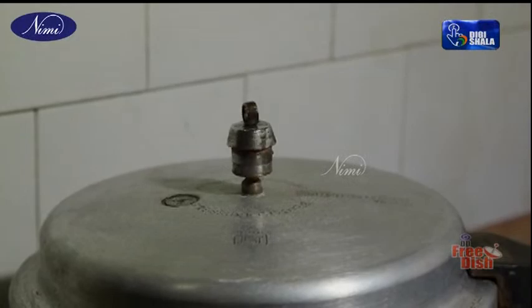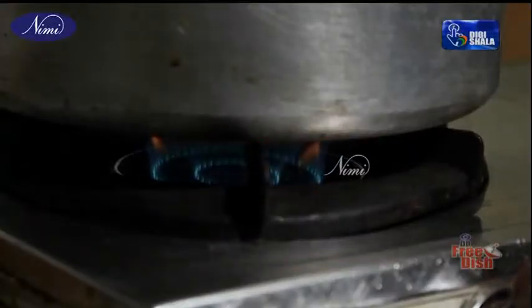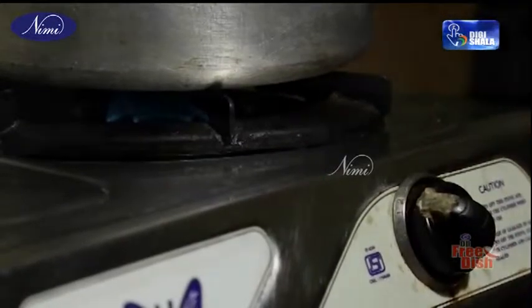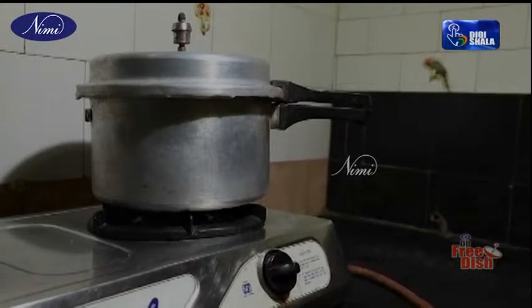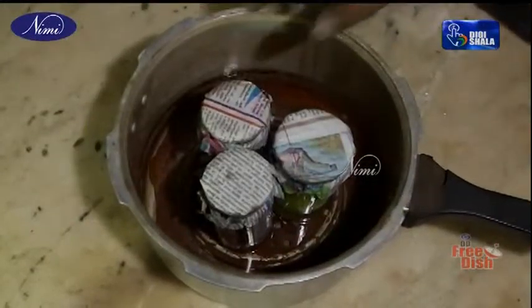Keep the burner in low flame position after 2 whistling. Note the time and continue heating for a required period. Put off the flame after required time and allow cooker to cool. Open the lid gently and take out the material.